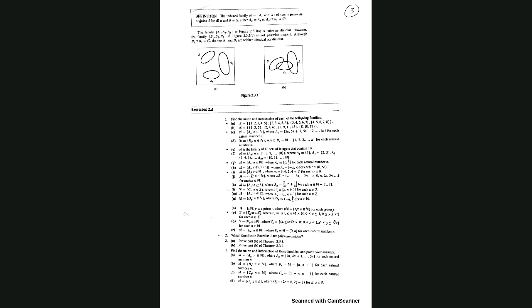And a sub 4, just for the fun of it, is going to be what? 20, 21, 22, 23, and 24, because 6 times 4 is 24.